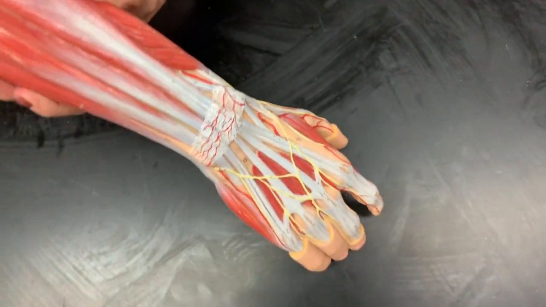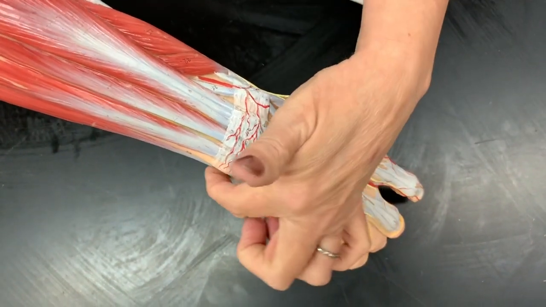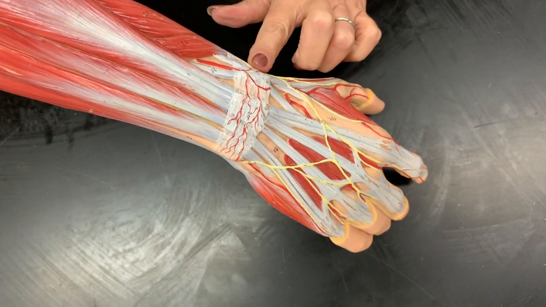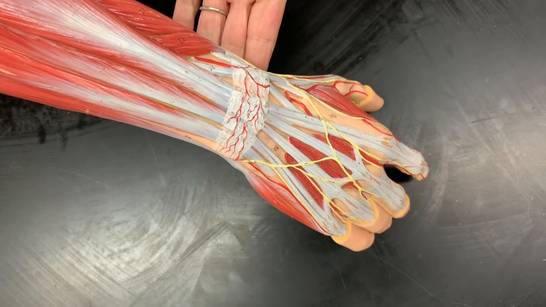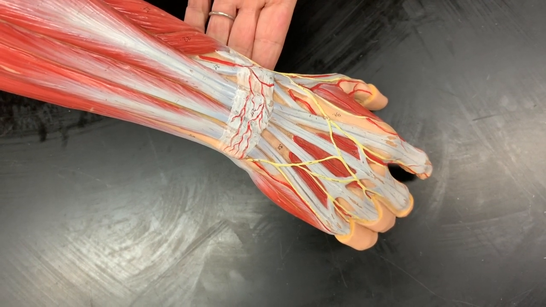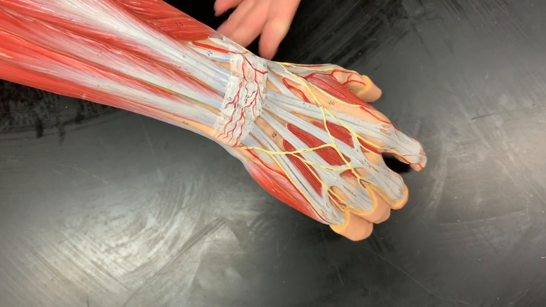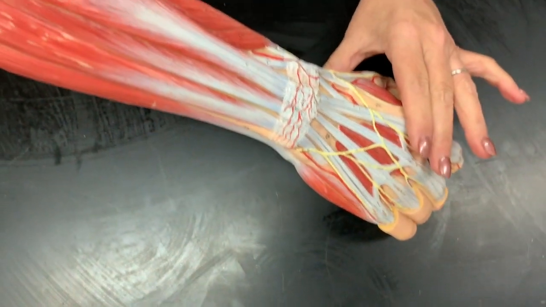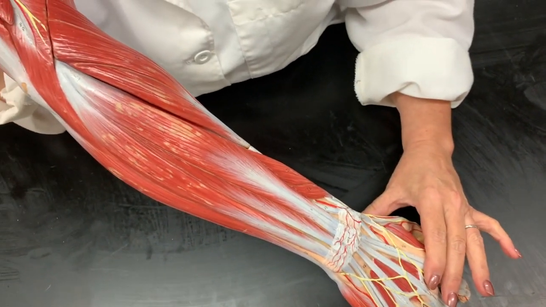The other structure we see on the back of the arm is our extensor retinaculum, and you'll recall that was continuous with the flexor retinaculum on the front of the arm. And I think that just about covers our posterior forearm.